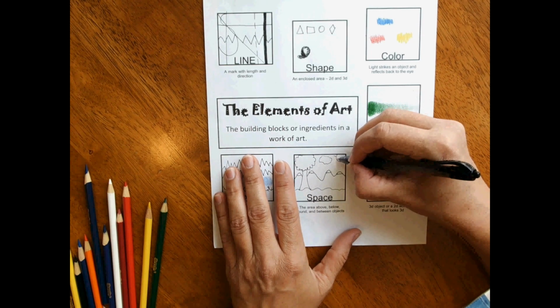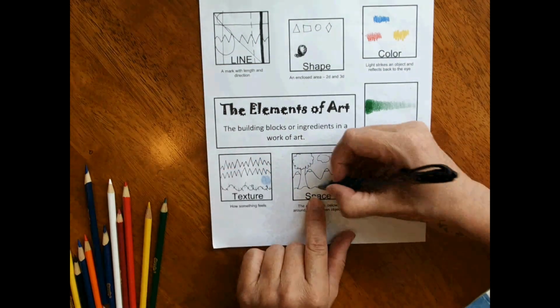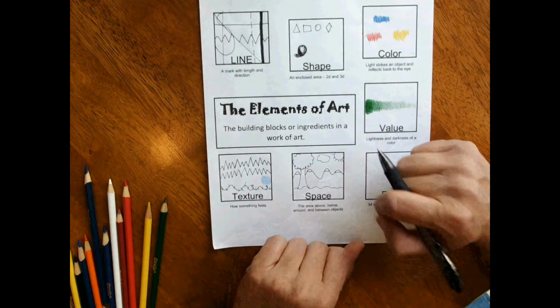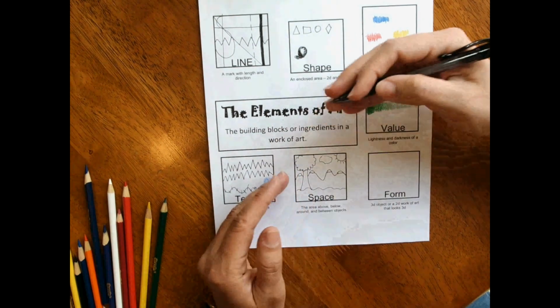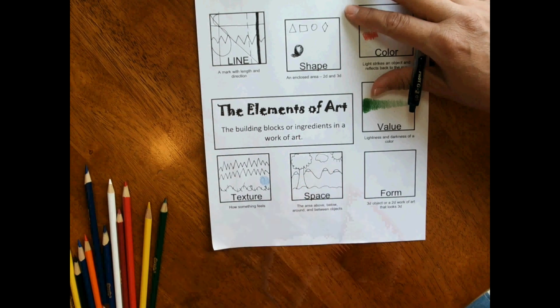So this shows that right here up front I have a tree, and then in my middle ground I have the mountains, and then in my background back here I have the clouds and sun. I can show you the foreground, middle ground, and background. And that shows space within this little drawing.